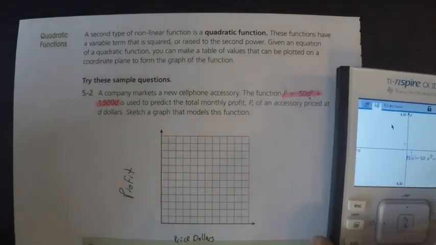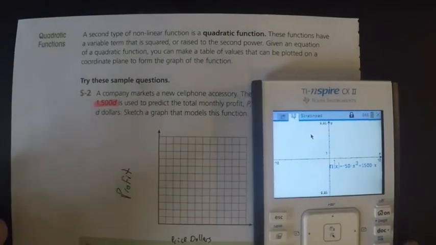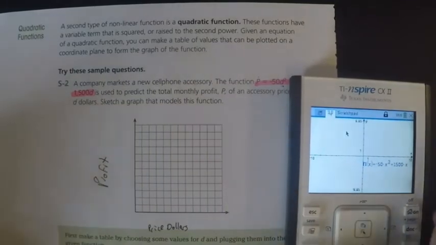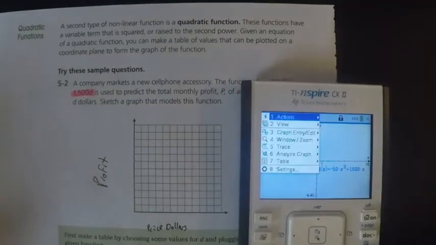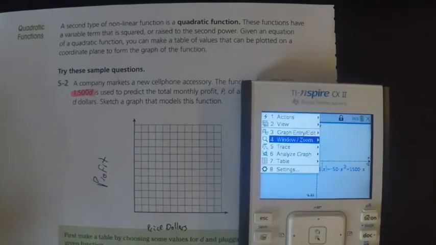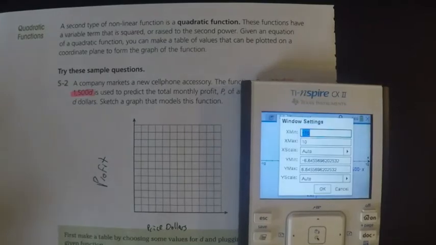So on your graph, you can't really see anything if you take a look here, so we have to adjust the window. In order to adjust the window, we hit menu, window, which is choice 4. Then here, window settings, choice 1.